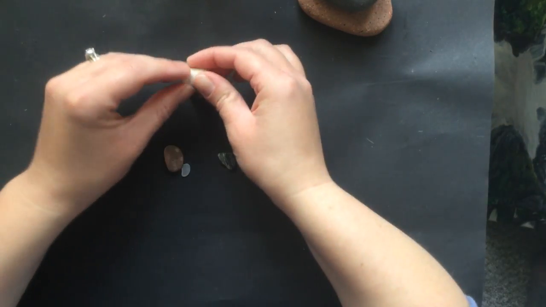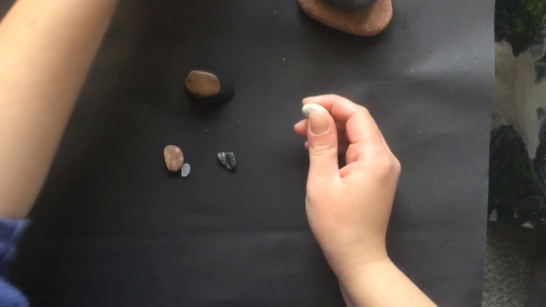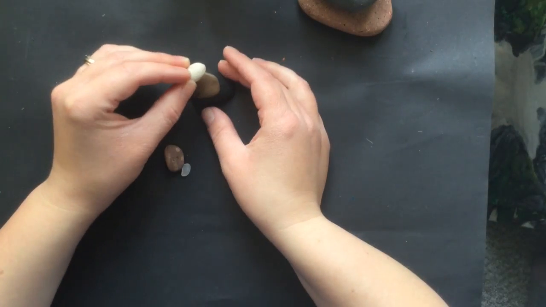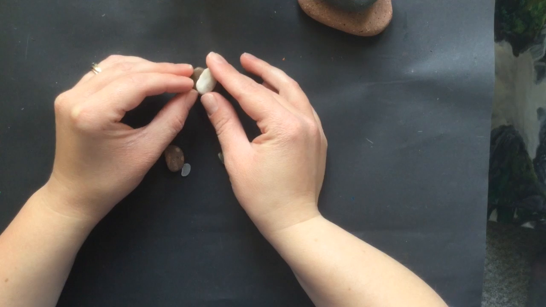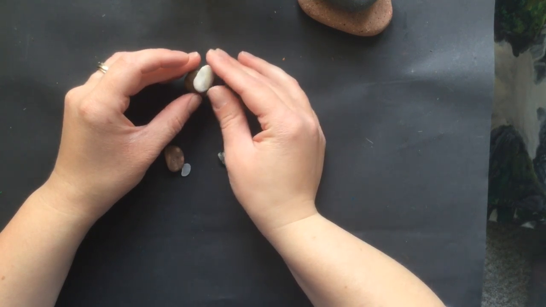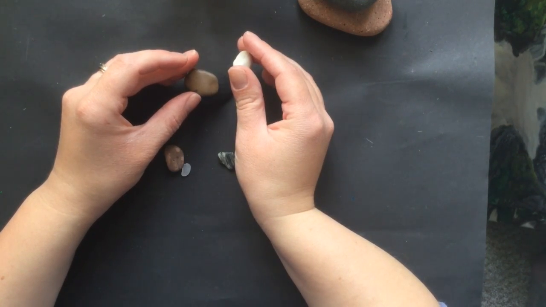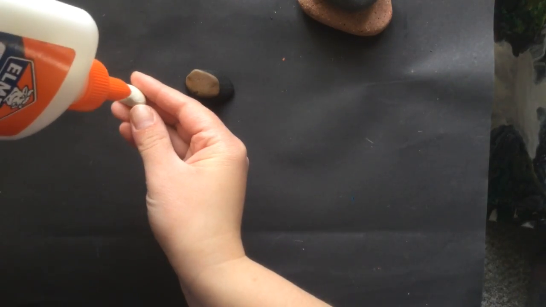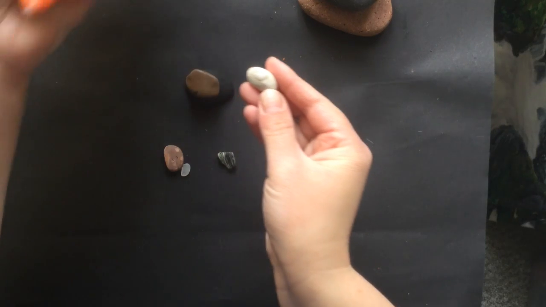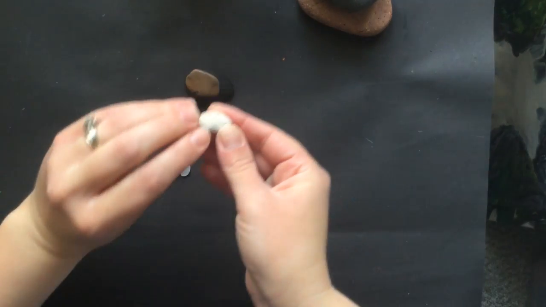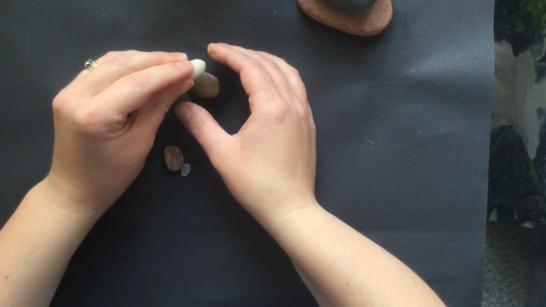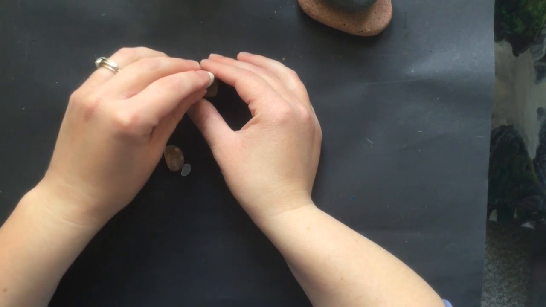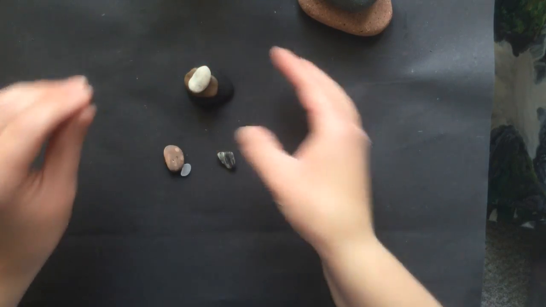Okay. And I kind of liked this light one to go next for contrast. And let me just see. Yeah. There we go. Balancing away here. Balancing away. Okay, I have my little glue glob. Now this one's going to be a lot smaller than the other one because I kind of ran out of bigger rocks. So there we go.